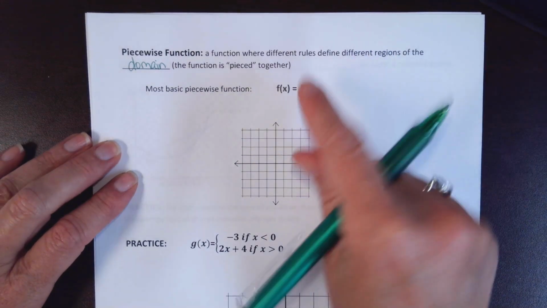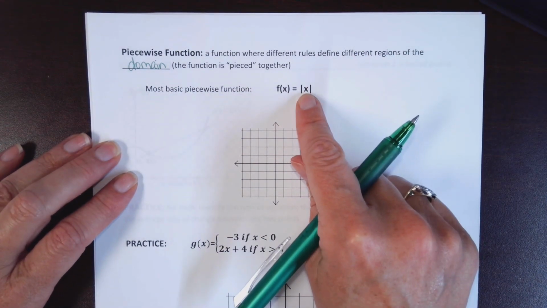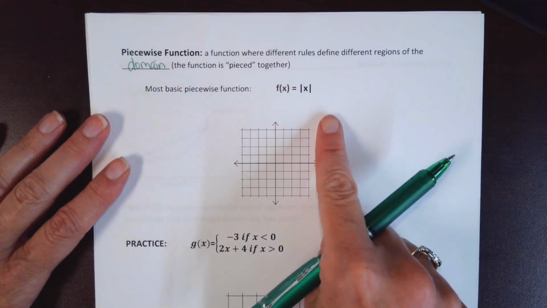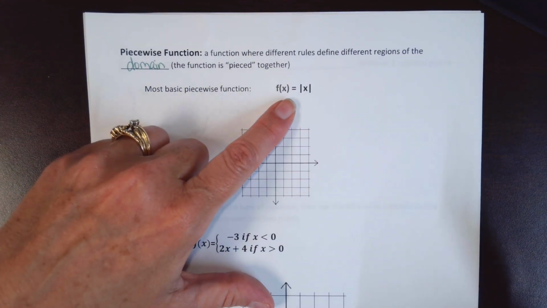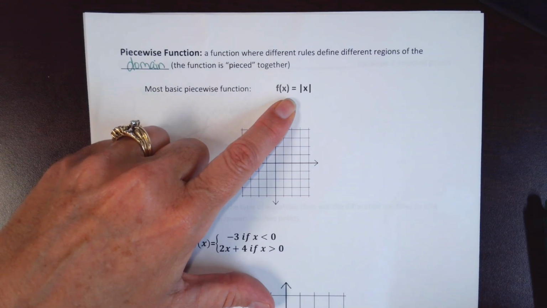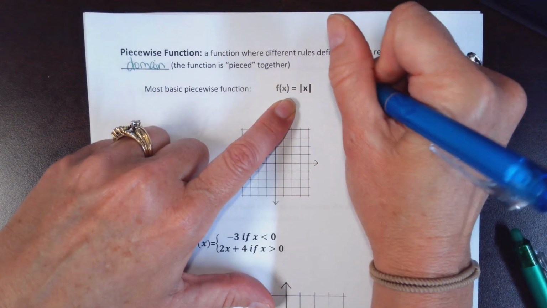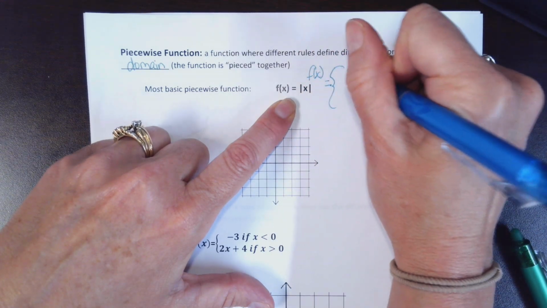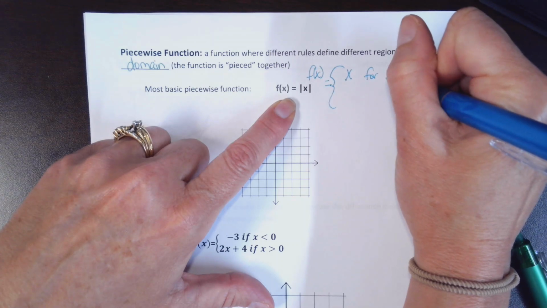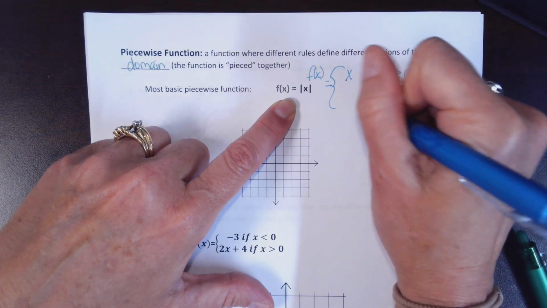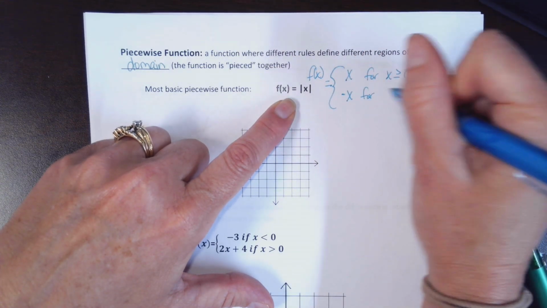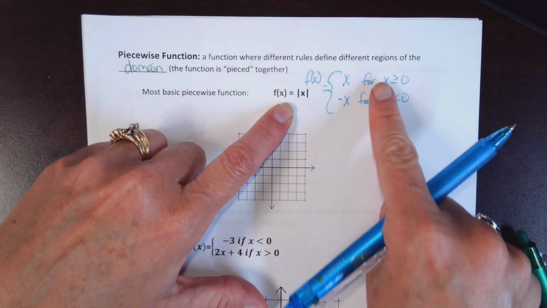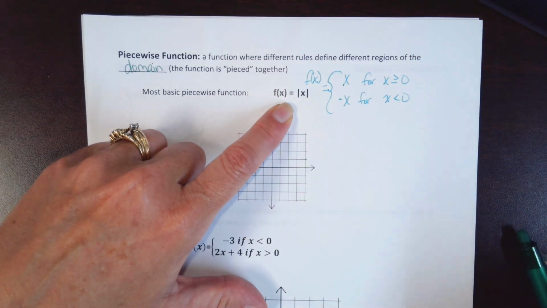Our absolute value function says that no matter what I plug in for x, it comes out positive, right? So if I want to write this absolute value function as a piecewise defined function, I can rewrite it as f of x is x for the part of my domain where x is greater than or equal to 0. And it's negative x for the part of my domain where x is less than 0. So I have two rules for my piecewise defined function.